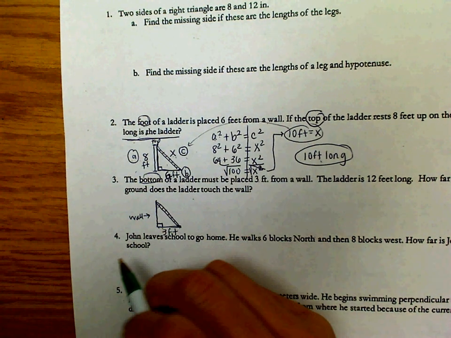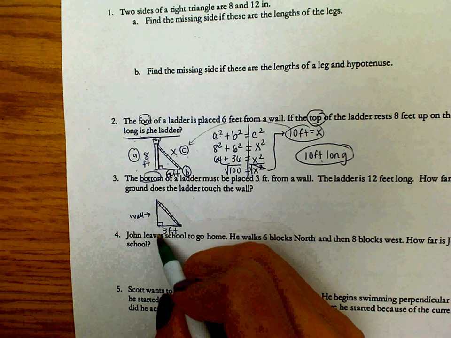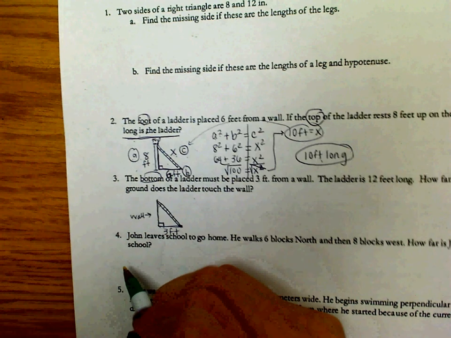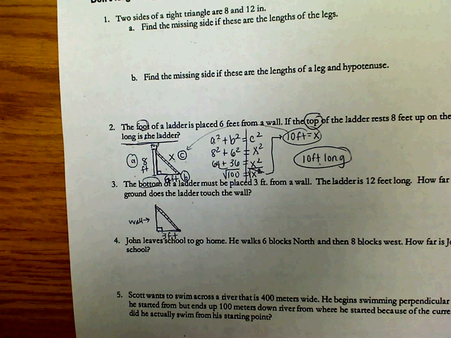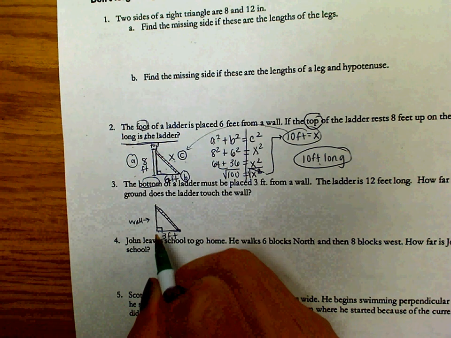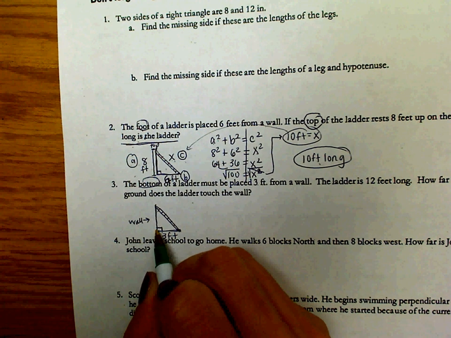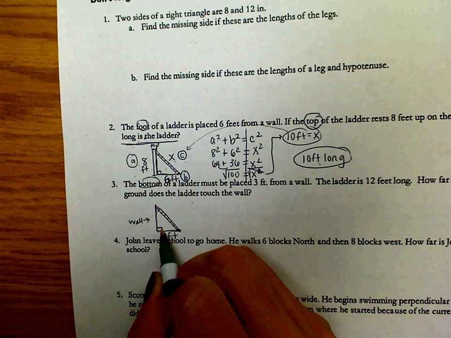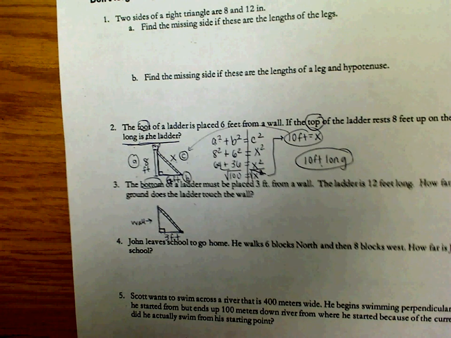You might be like, well, couldn't the wall or the floor be slanted? Yeah, but we're not going to make it that complicated. Just think of the wall as vertical, the floor or the ground as horizontal, and all vertical and horizontal lines make a right angle.